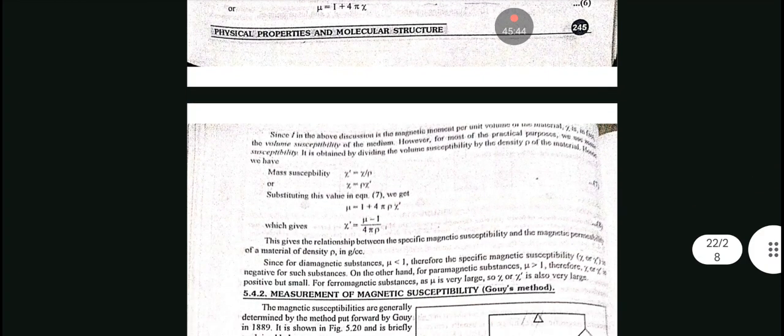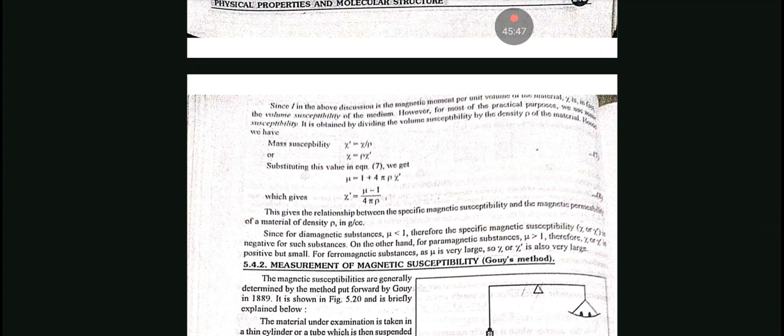Since in the above discussion I is the magnetic moment per unit volume of the material, χ is the volume susceptibility of the medium. However, for most practical purposes we use mass susceptibility, which is obtained by dividing the volume susceptibility by the density of the material. Hence, mass susceptibility ξ = χ/ρ. Substituting this value in the equation, we get μ = 1 + 4πρξ, so ξ = (μ - 1)/4πρ.